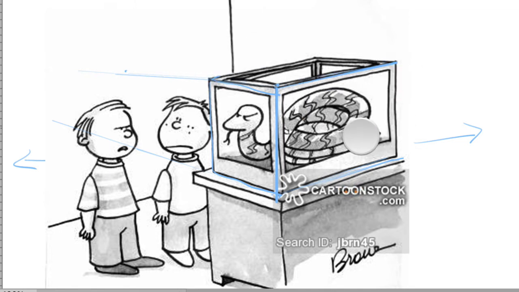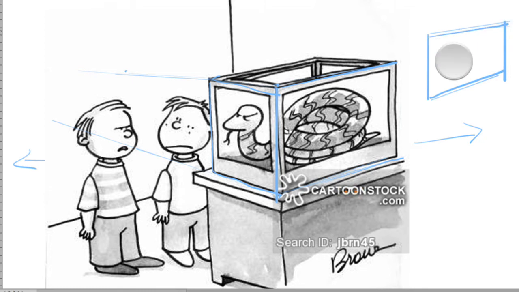So if you draw something in perspective and it doesn't look right, continue your lines and see, do they converge or not? They should converge a bit, even if you don't get it perfect, as long as they're converging towards the back. That's all you need. Approximately right is good enough in cartooning when it comes to perspective.